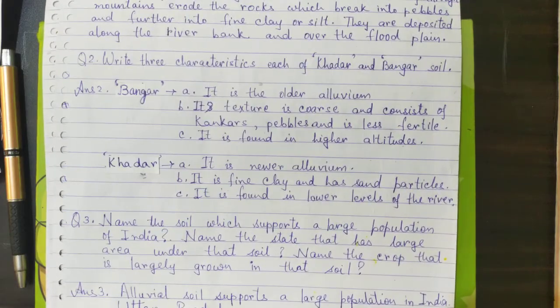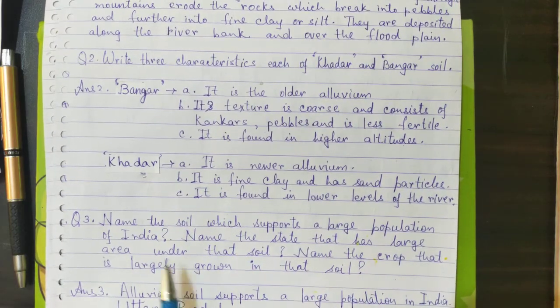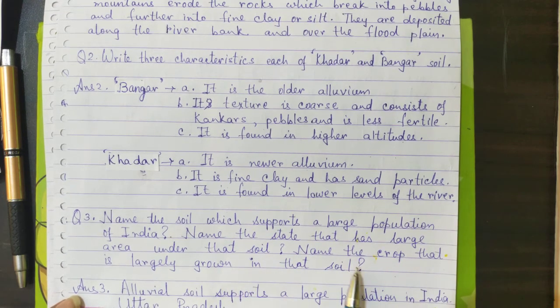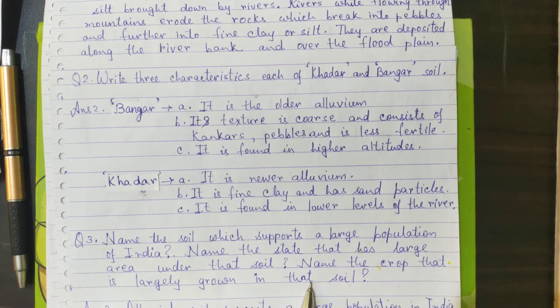Next question is, name the soil which supports a large population of India. Name the state that has a large area under that soil. Name the crop that is largely grown in that soil.